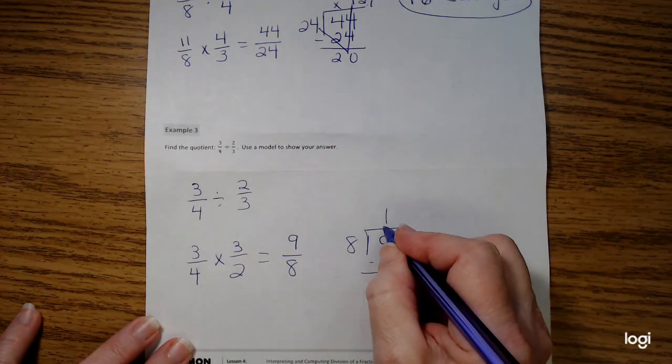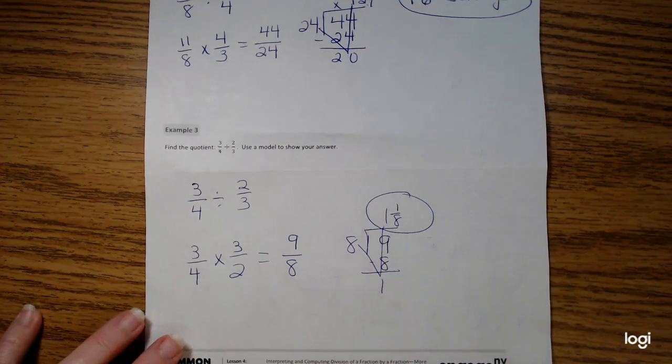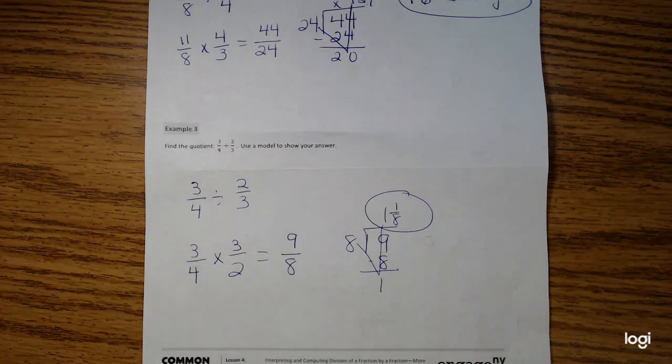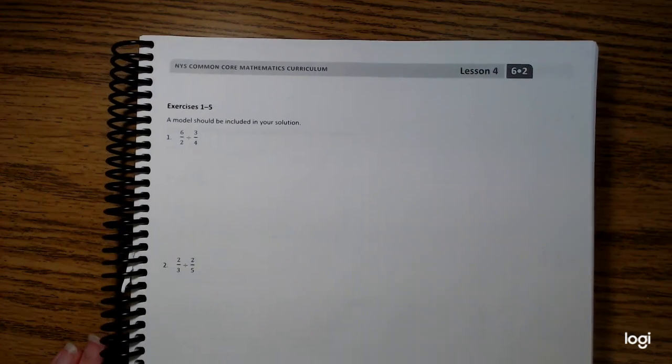Subtract. My answer is 1 and 1/8. Circle our final answer. So I think some of us are starting to get a little bit more comfortable with this. If you are doing this lesson with my video, feel free to pause it at any time, solve the problems on your own, and then start the video back up so you can check it, because we want to make sure everybody understands how to do this.